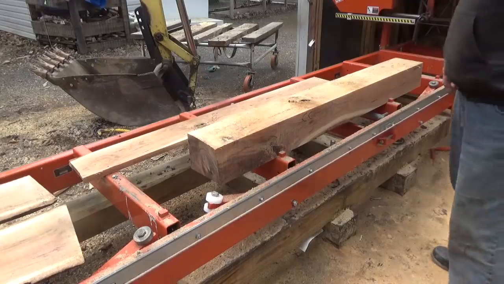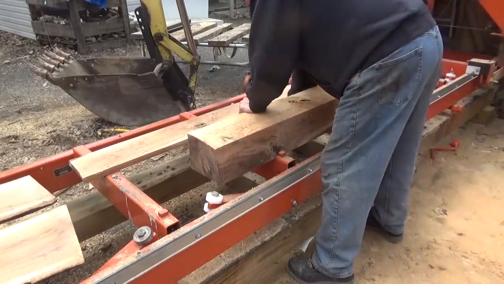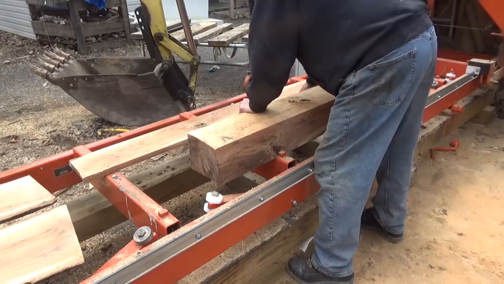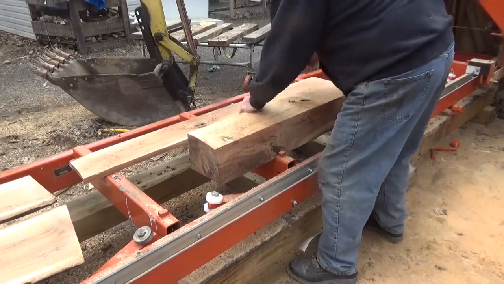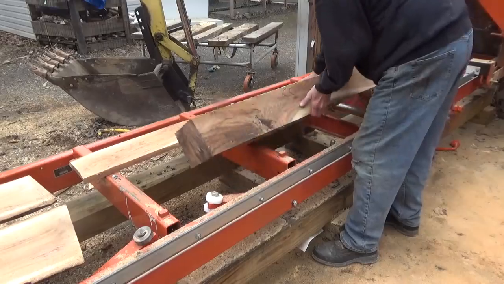Still a nice straight cut. I'm going to take one out of the opposite side.